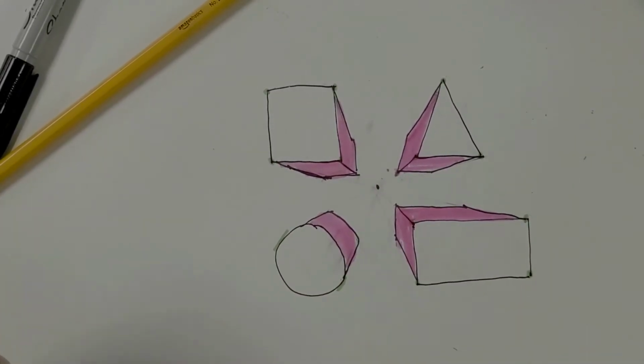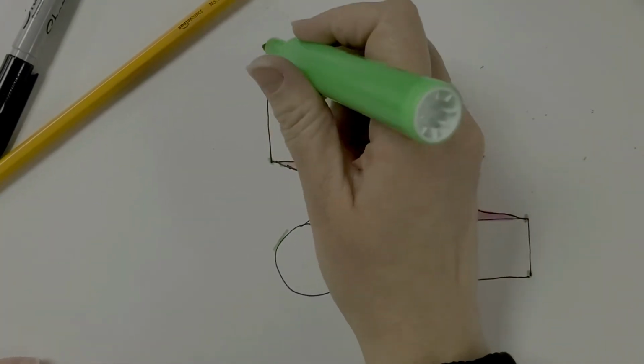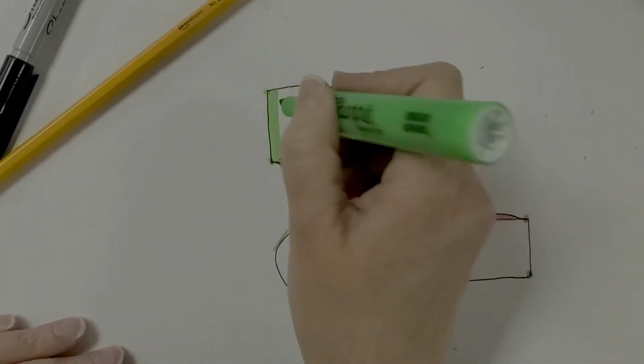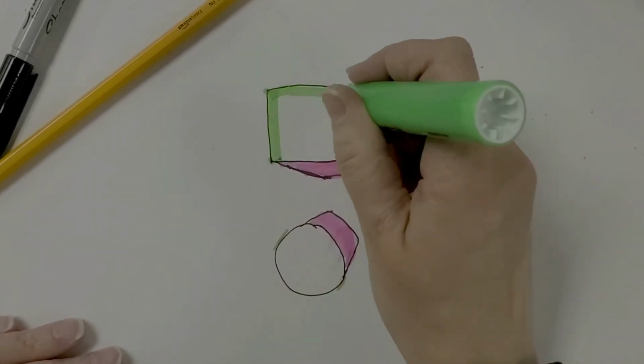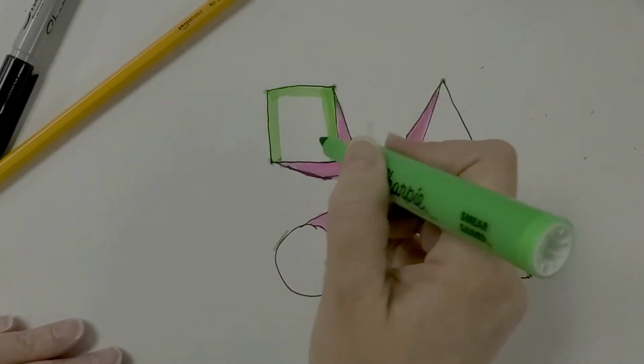And there we have some 3D shapes. You can even add color to the fronts of them. I like doing them different colors just so it's more appealing to the viewer to see the sides of them.